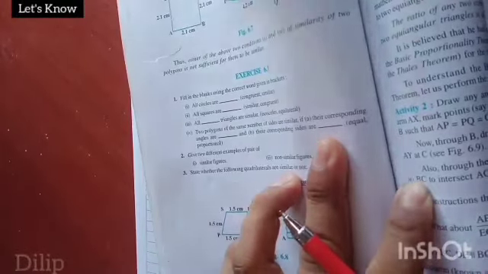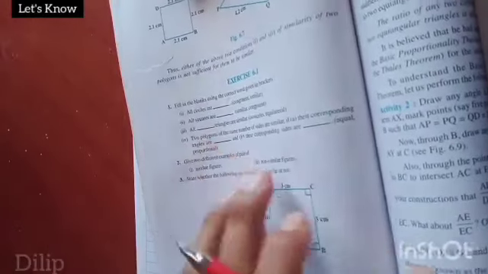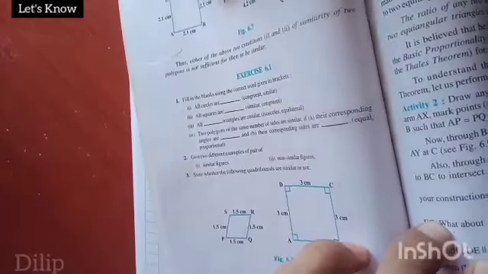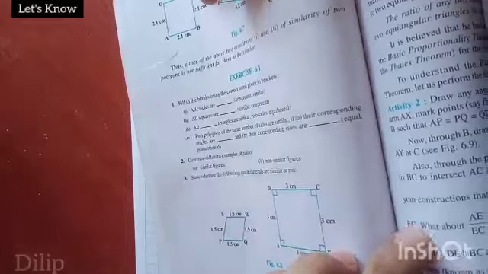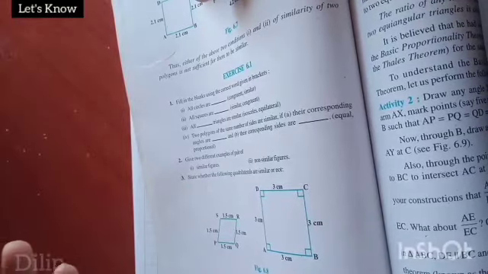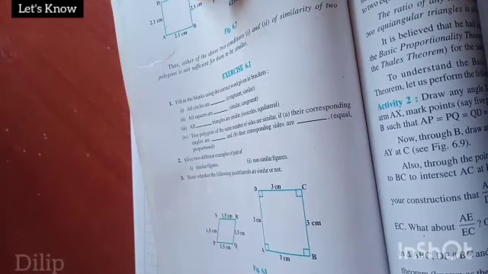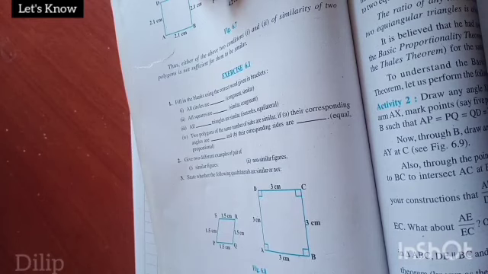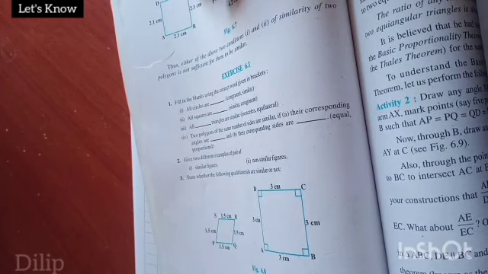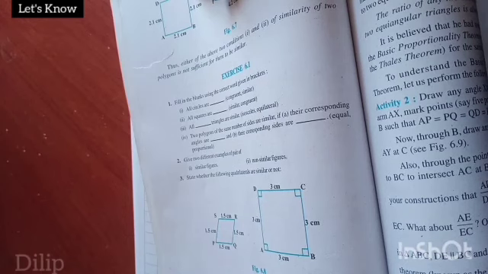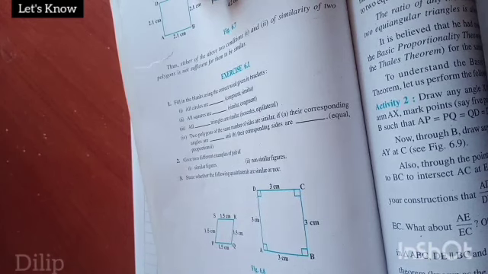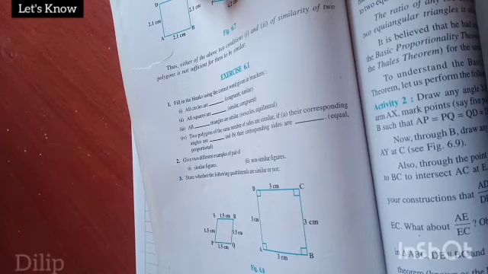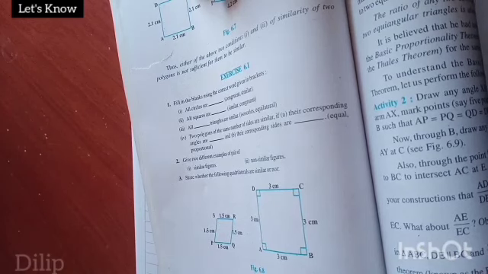Before starting exercise 6.1, I already told you about congruent figures and similar figures. Congruent means those figures which are equal with respect to corresponding angles and corresponding sides. And similar means figures whose shapes are the same, but not the size.